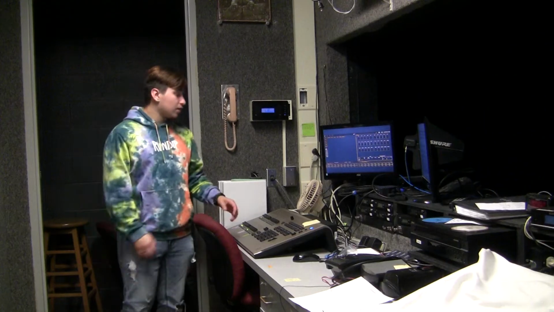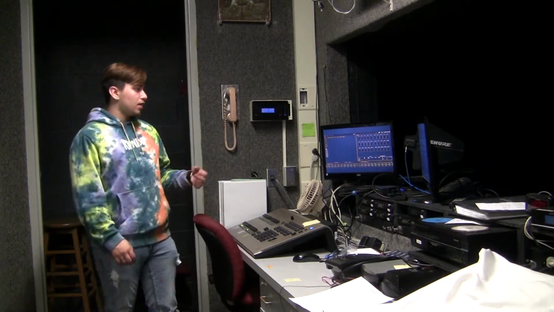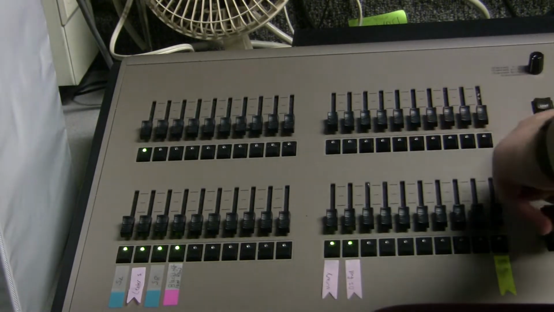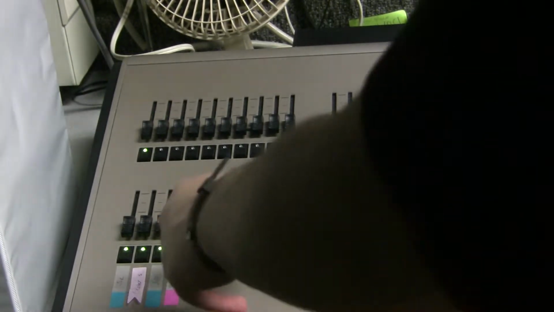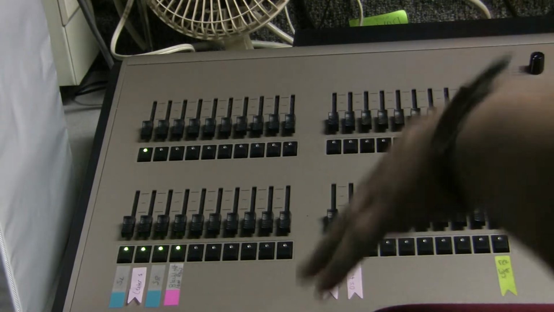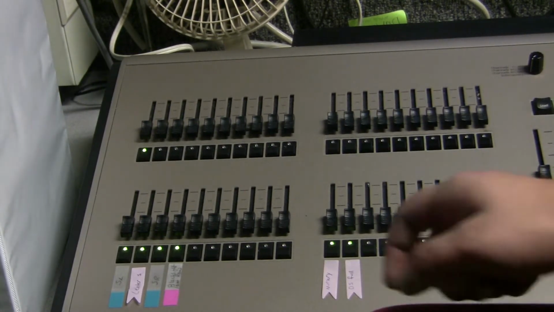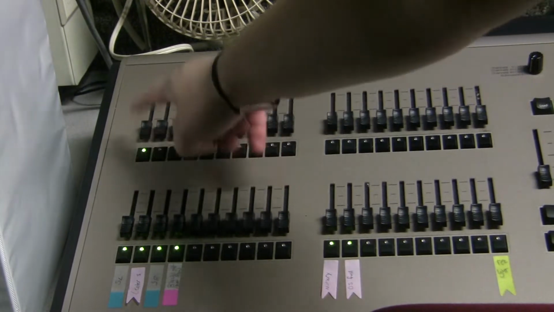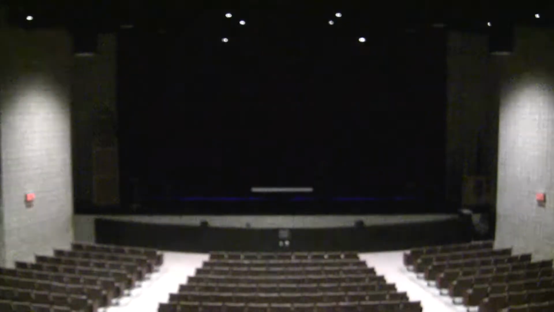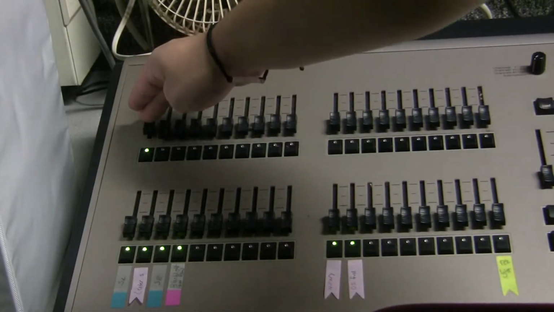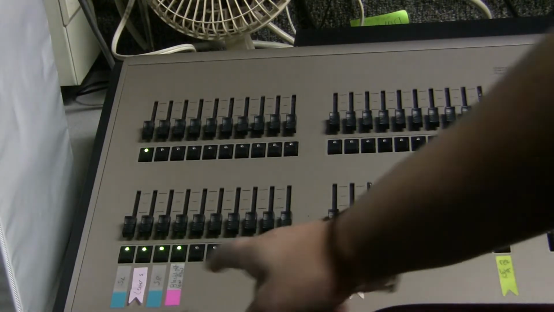Over here on the left side of the board we have some sliders. As you can see, each one of them has a little button below them, and some of them are lit up. The ones that are lit up just means this one does something. So if we check out this top one in the top left, slide that all the way up, house lights come on. Really simple. Slide that back down.